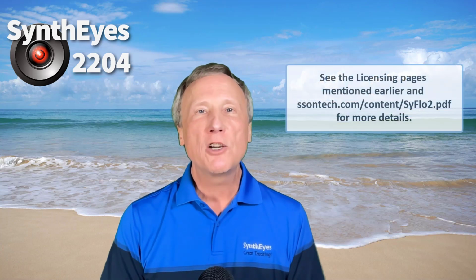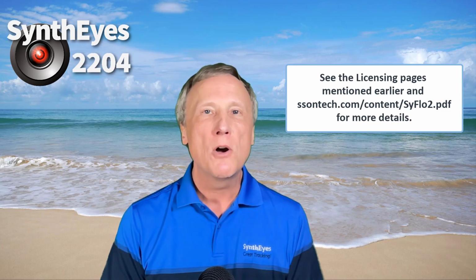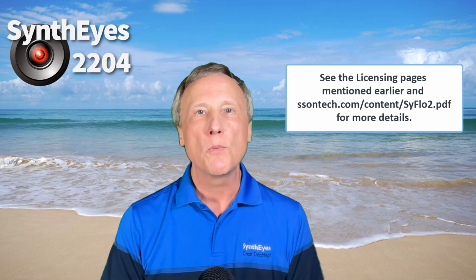One other such thing, for example, SynthEyes 2204 and SciFlow 2 permit you to run a secondary SynthEyes batcher instance on a machine, just like you can on a normal seat license. I know you're excited, but please be 100% sure to read the new SciFlow 2 manual for details of removing SciFlow and installing SciFlow 2.